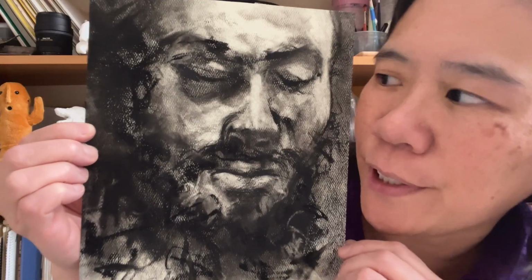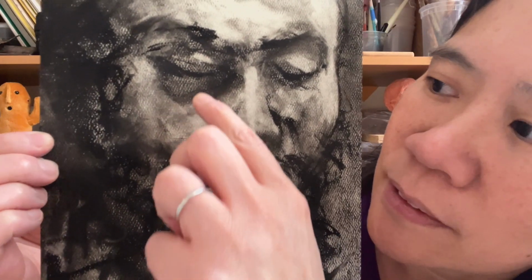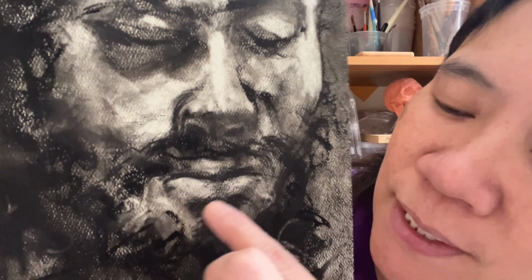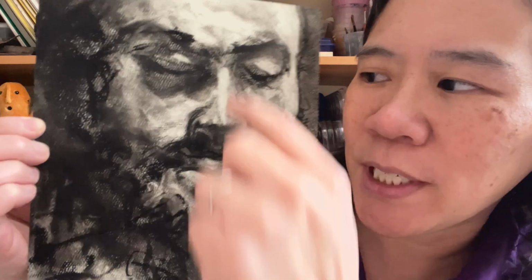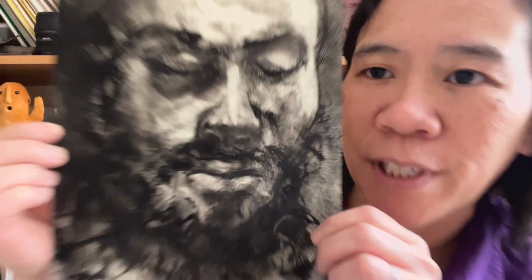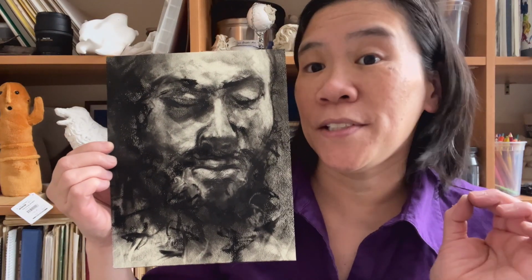Look at this portrait and you'll see that the eyes are quite small. We just have a little bit of indication here on the nose, and you can see because the lips are buried inside the beard. Think about the percentage of space that the eyes, nose, and mouth are taking up in this portrait. It's a very small quantity.